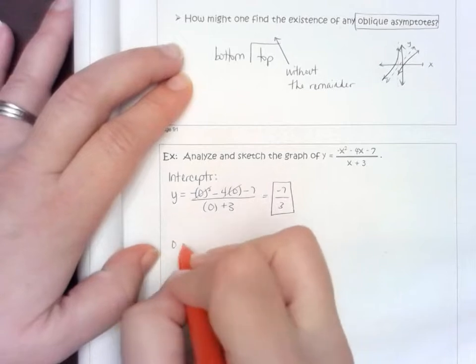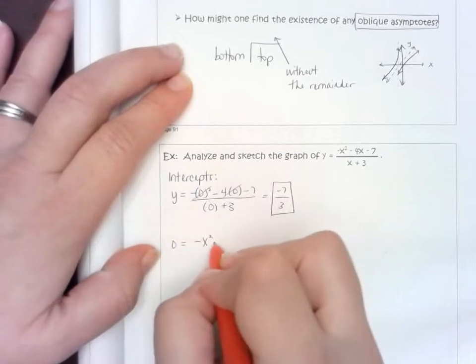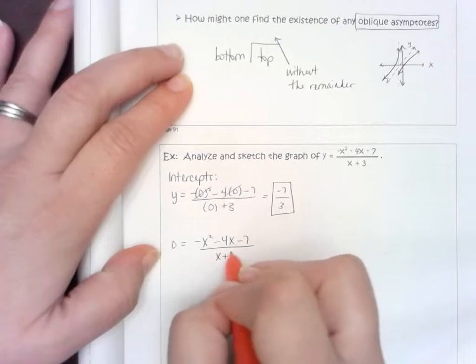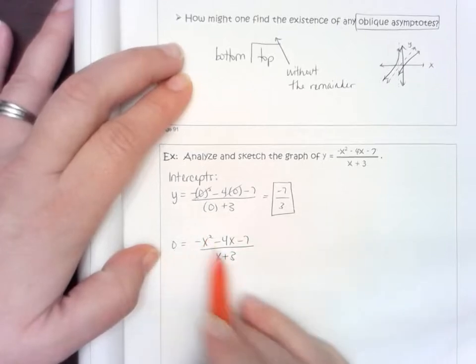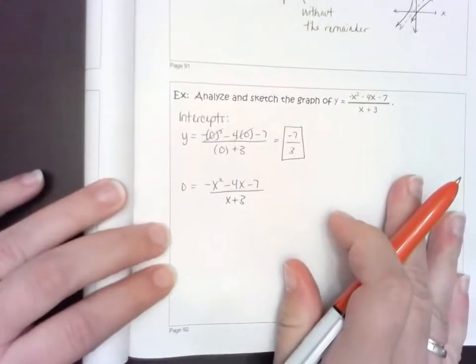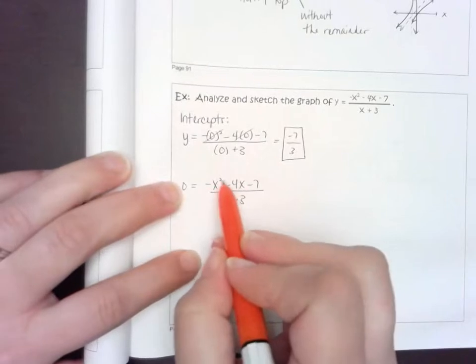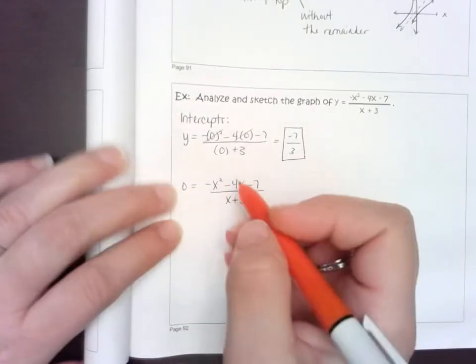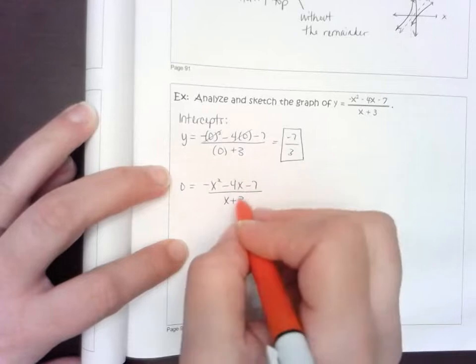On the x-axis, plug in 0 for y. 0 is only the answer to a division problem if the numerator is equal to 0, because it has to be 0 over something to equal 0, and this can't be 0 for that to work. So I'm going to cross multiply, and that's going to go away.